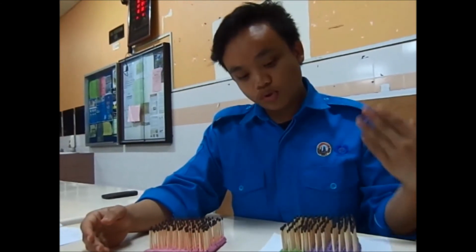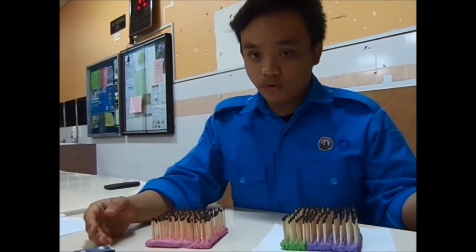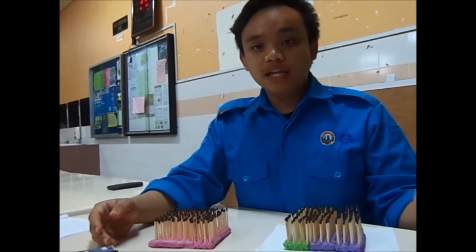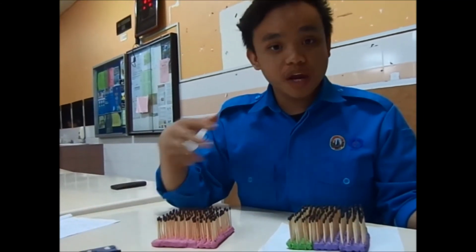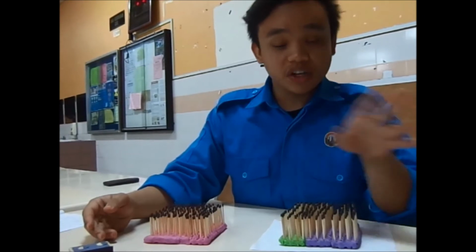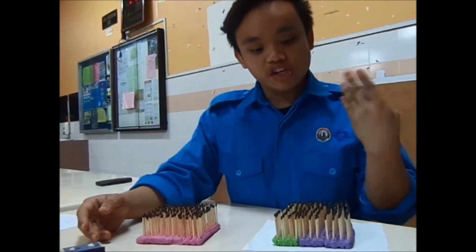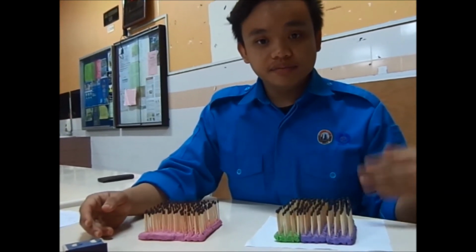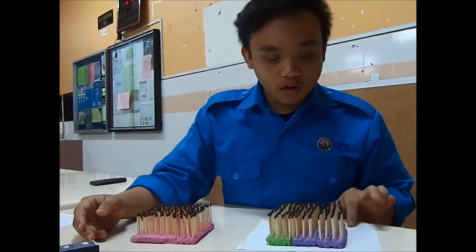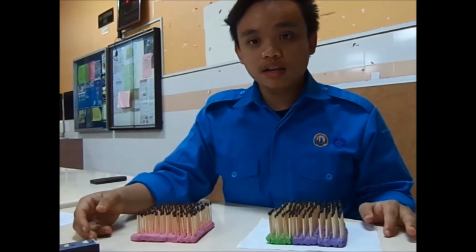Same goes for the second experiment, which is for the forced convection. Repeat the first step and the second step in experiment 1, where you set up the clay in a square shape and arrange the matches, and you need to allocate it at point A, of course. Same goes for experiment 1.